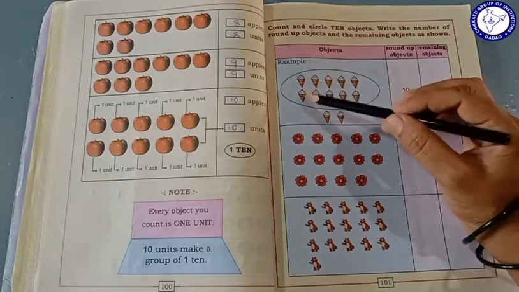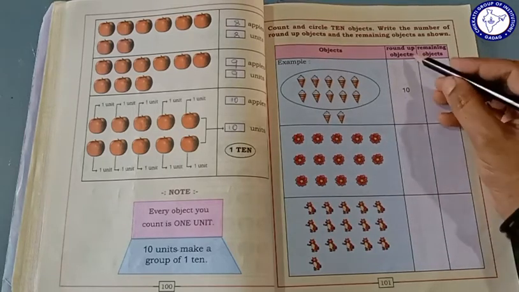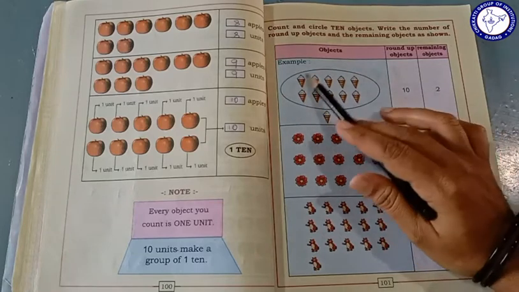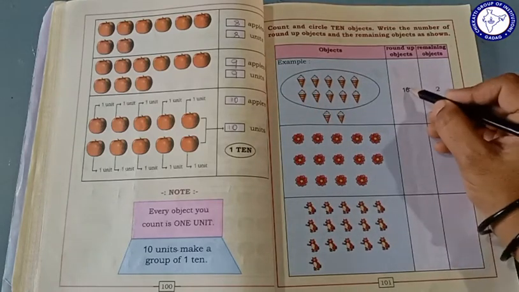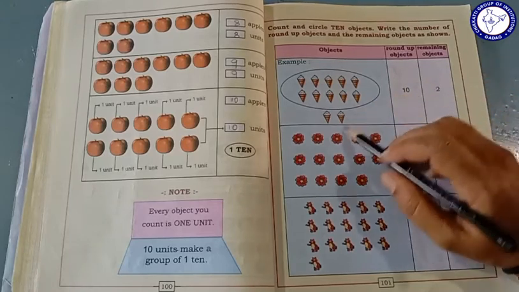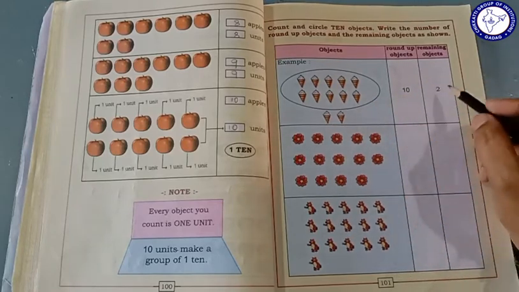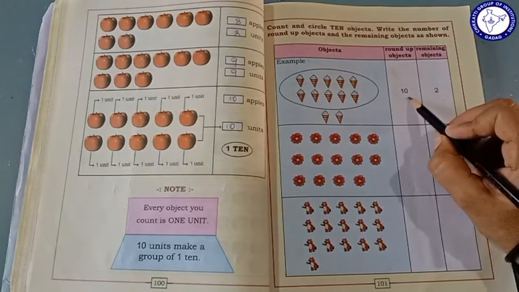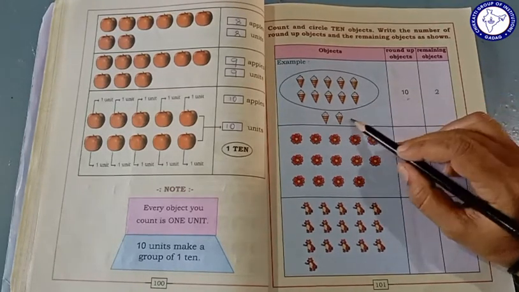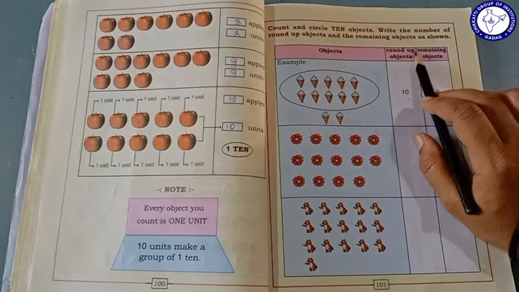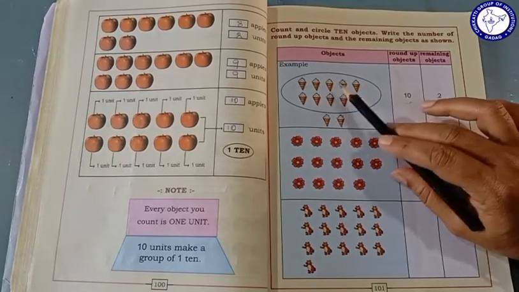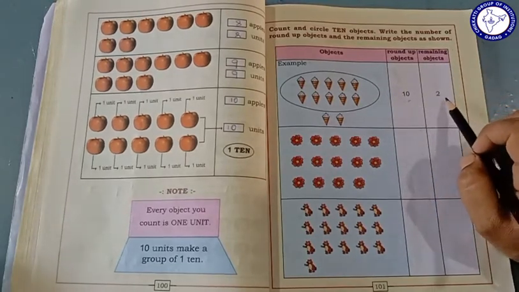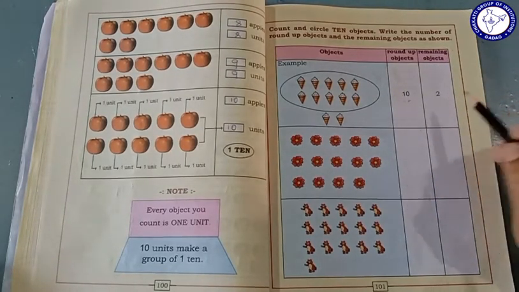We'll circle only 10 objects. So what will we write here? How many objects are we circling? Consider it as 10. So we'll write 10 here. How many remaining are there here? 1, 2. I'll write 2 here. So we write 10 for the circled ones, and the remaining objects we write here. How many circled objects are there? Circled objects are 10. How many remaining objects? Remaining objects are 2. Yes.